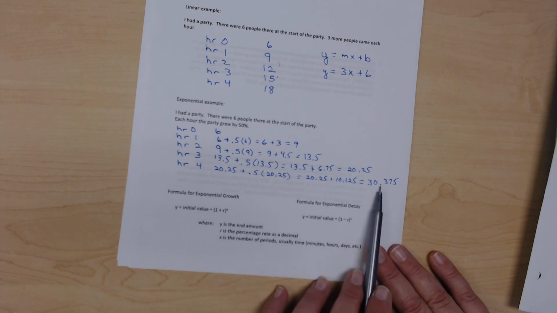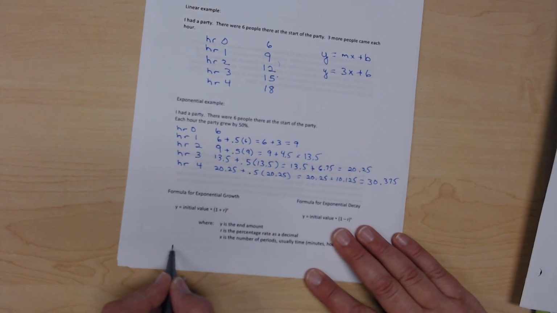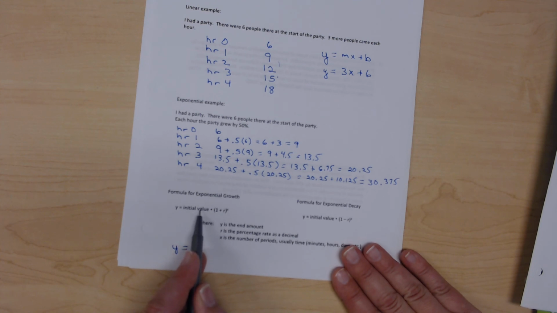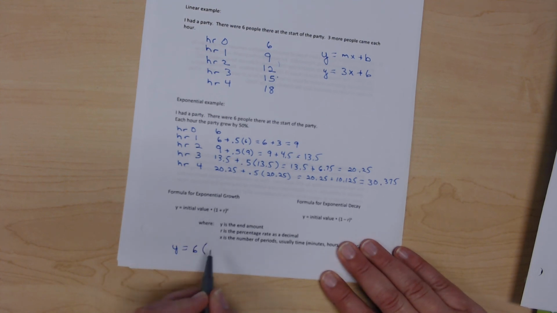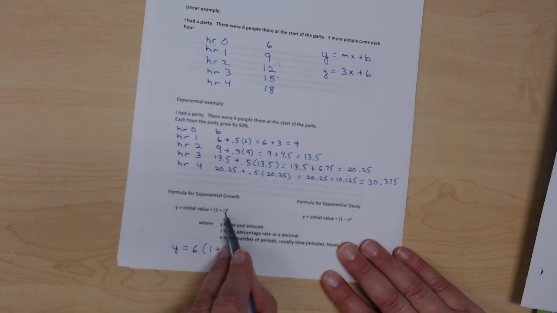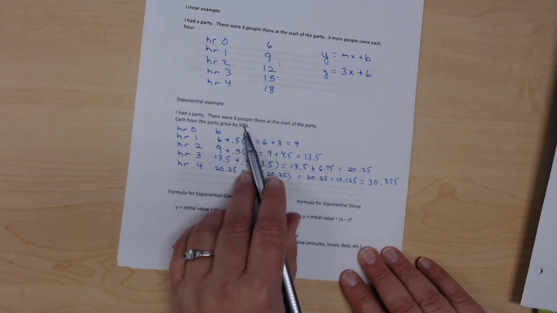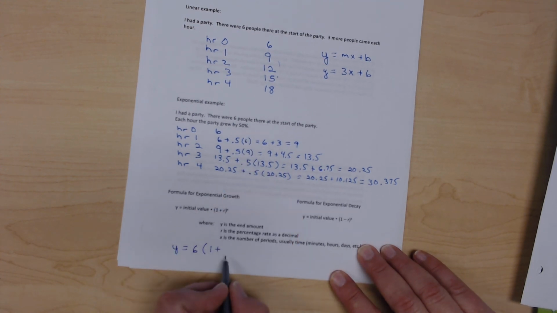So let's try the 4th. We know it's this guy. So y equals, what's my initial value? How many people did I start with? 6. Okay, 1 plus r. R is your percentage rate as a decimal. So 50%, I'm going to put in 0.5, okay, and then to the x power.